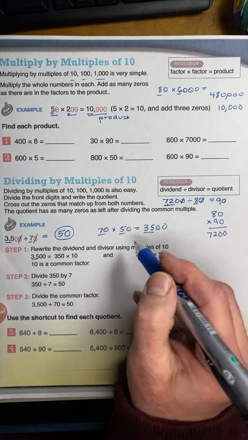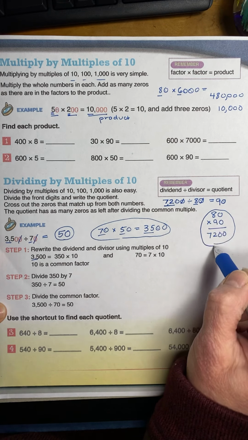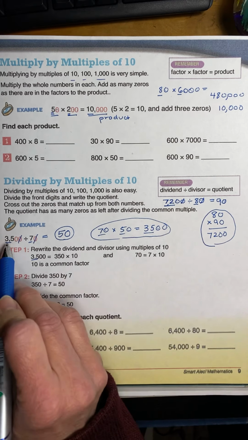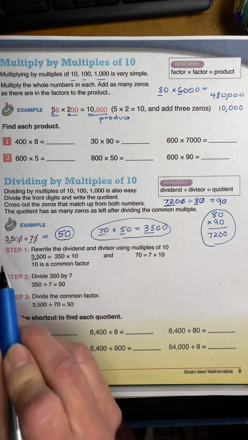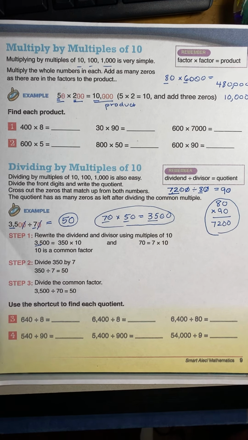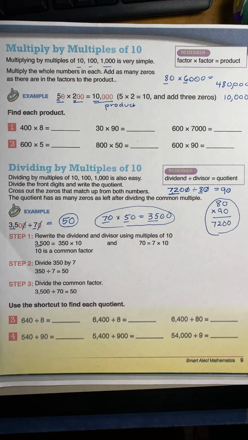I highly recommend on the division ones, go back and check yourself. When you multiply them out, see if this product matches with the dividend in the division problem. Okay? All right, so you're going to work on this. Put your answers in the spaces and turn it in, and I'll be checking that, and this is worth 12 points.